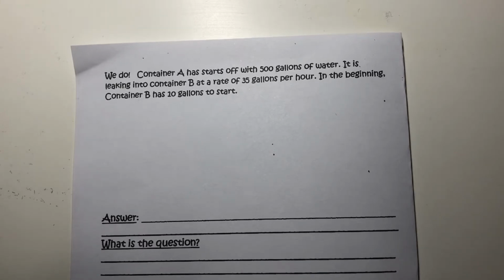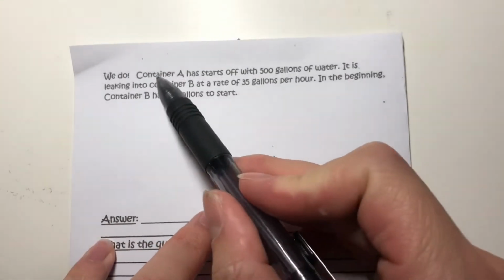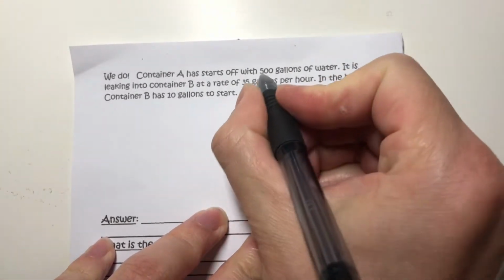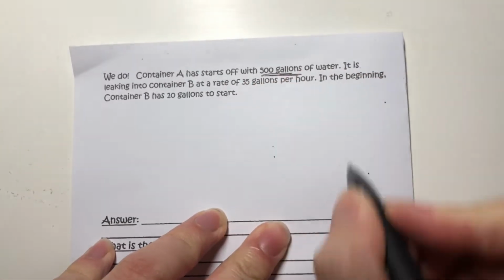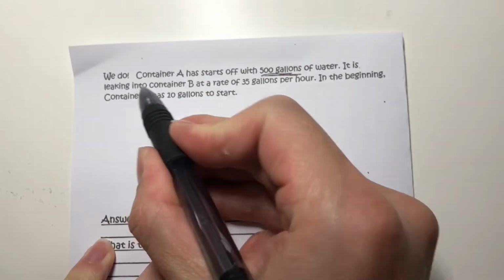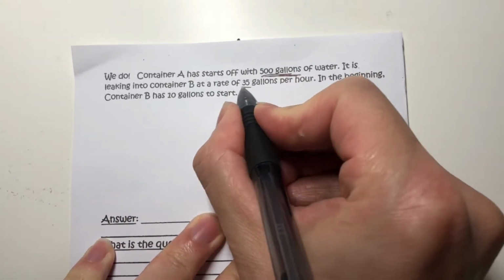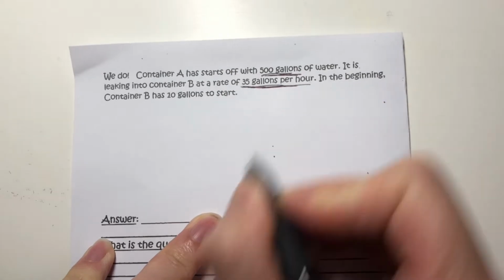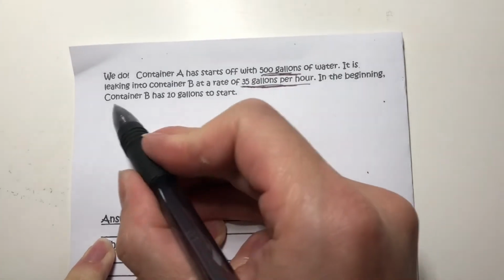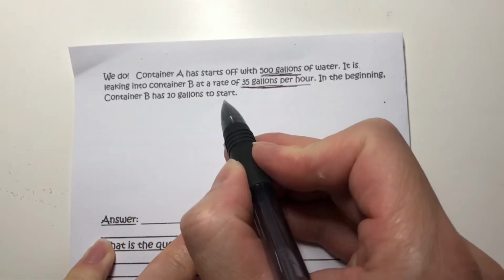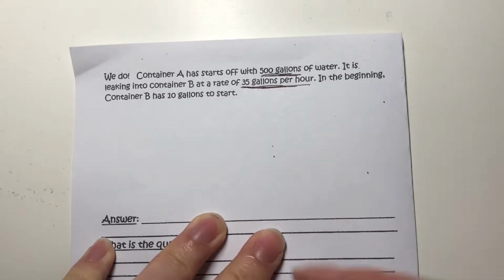All right, going ahead and starting this redo example. Let's read it off. Container A starts off with 500 gallons of water. It is leaking into container B at a rate of 35 gallons per hour. In the beginning, container B has 10 gallons to start. All right, so let's start off with the equations.